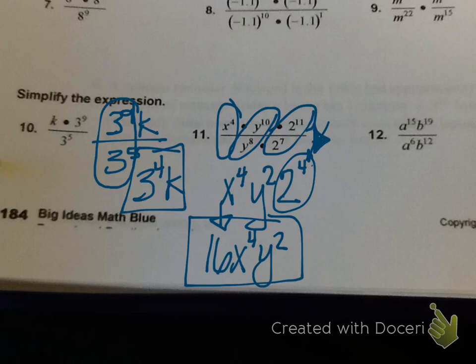Alright, and then number 12, a to the 15th divided by a to the 6th gives us a to the 9th. B to the 19th divided by b to the 12th gives us b to the 7th.